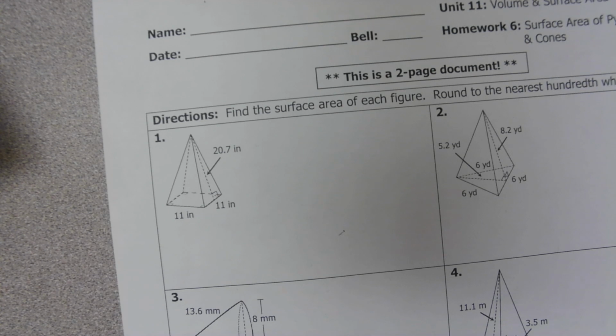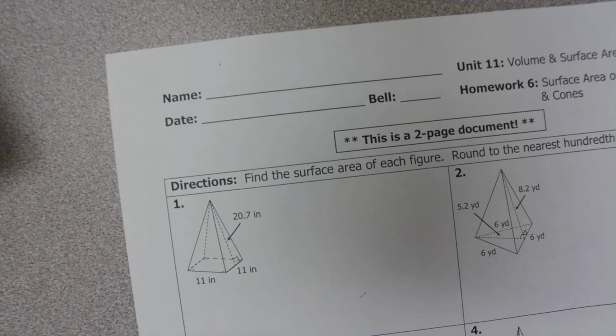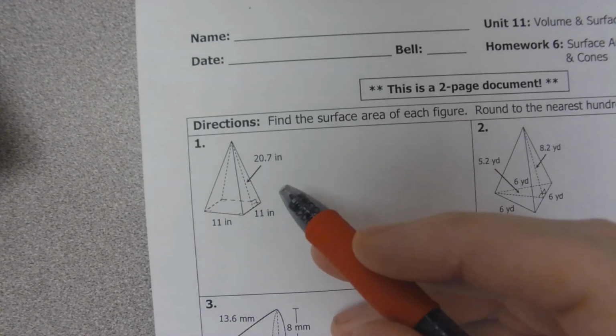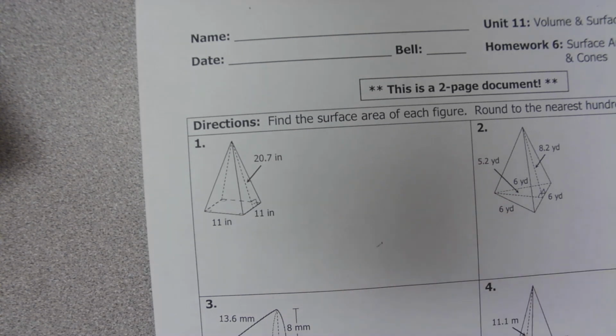So as you can tell from the notes in front of you, we're looking at surface area of pyramids and cones. LA stands for lateral area, in other words, the sides. Surface area is the total area. So what we're looking for originally on this problem is the total surface area, and we're going to round to the nearest hundredth.